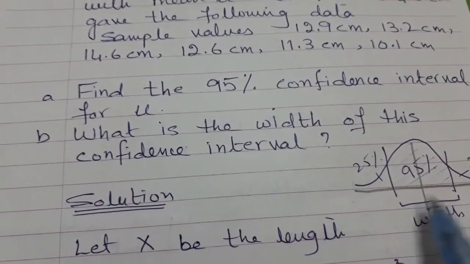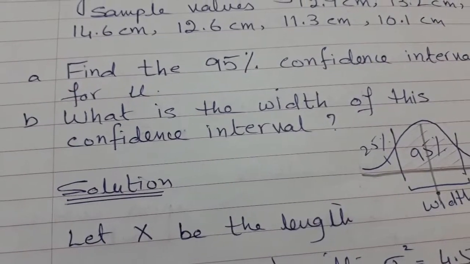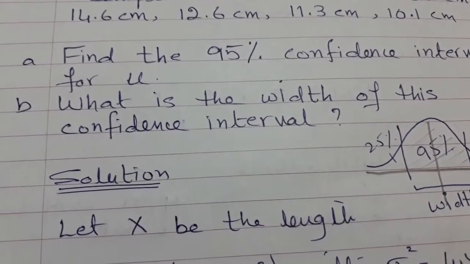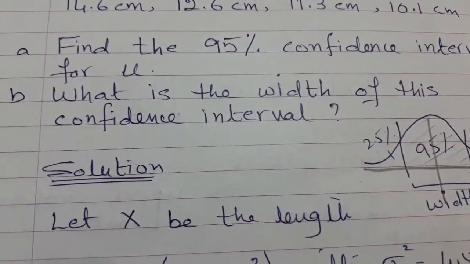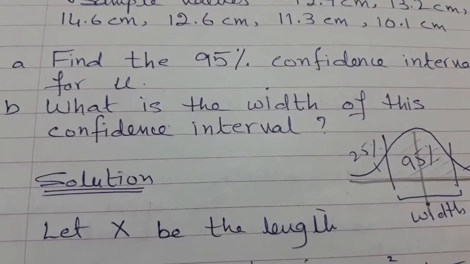So I have to calculate this width. If I know this value and I know this value, I can do what? Simple, add them up and find out the width, right? Or no? Yes, we can. So let's see how we will calculate the width of the confidence interval.